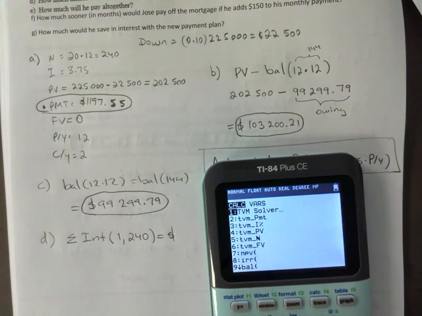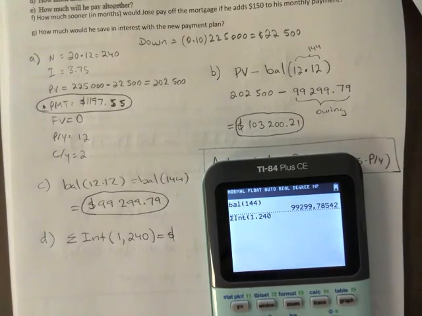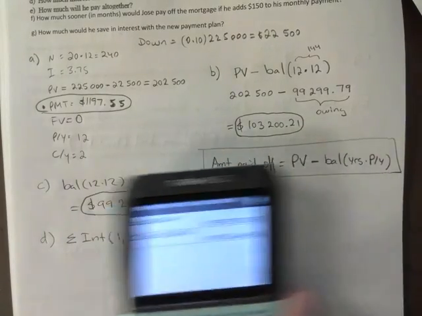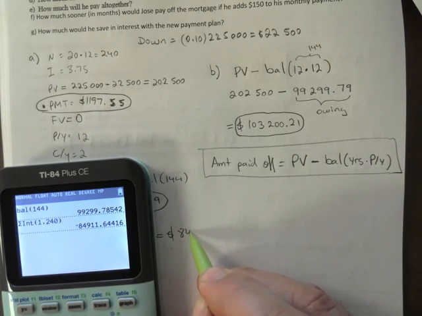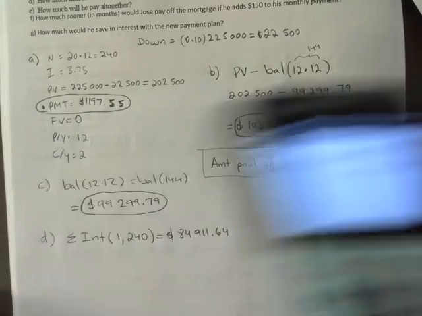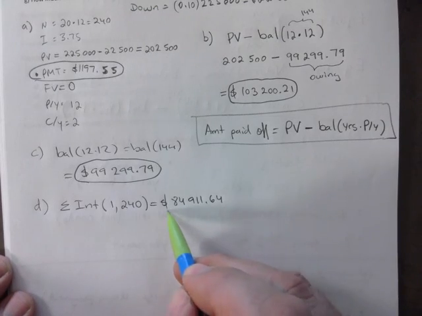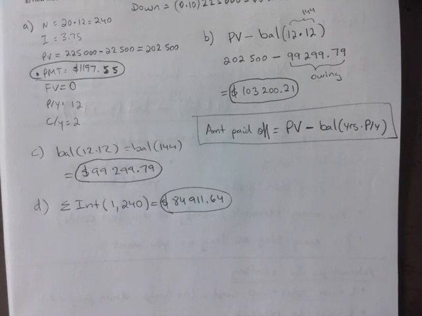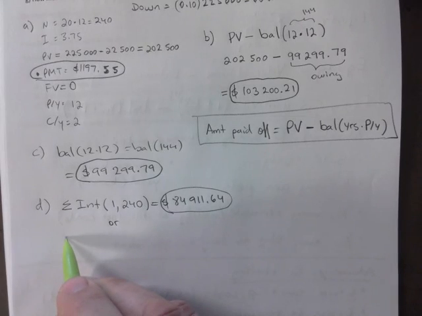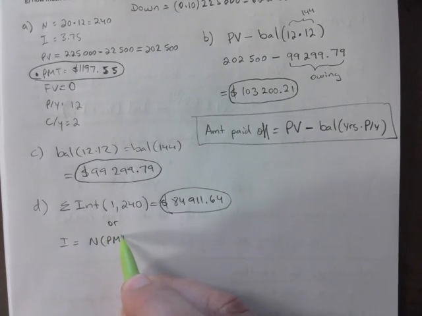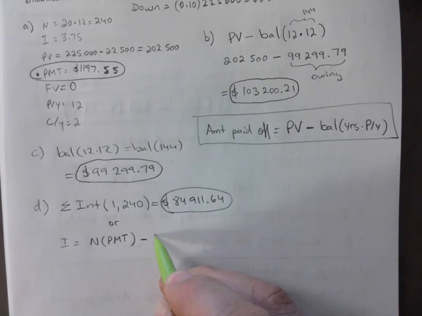You got to go apps, finance, sum of interest, 1 to 240. It's 84,911.64. Circle it, dollar sign, and you're good. Or interest paid is N times PMT minus present value.